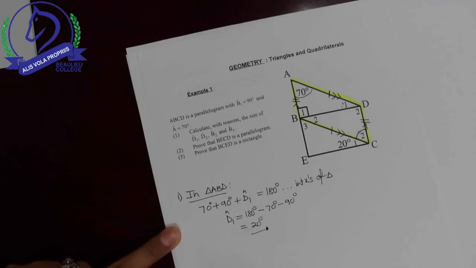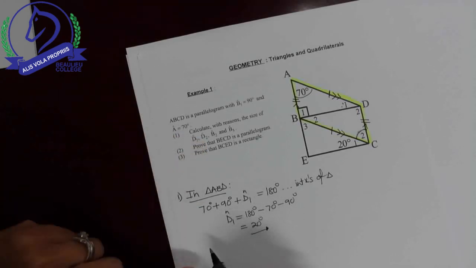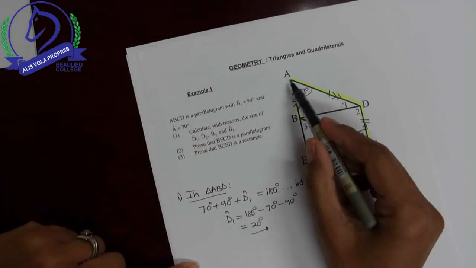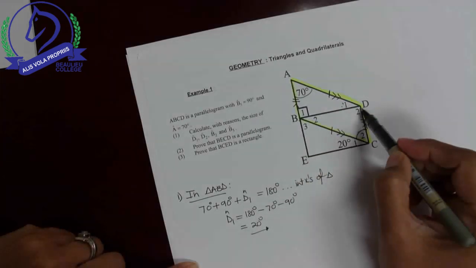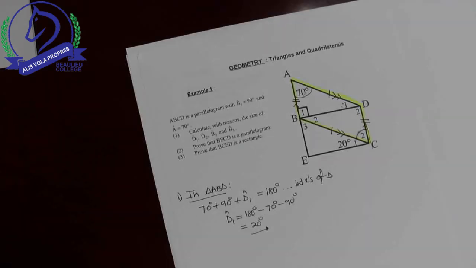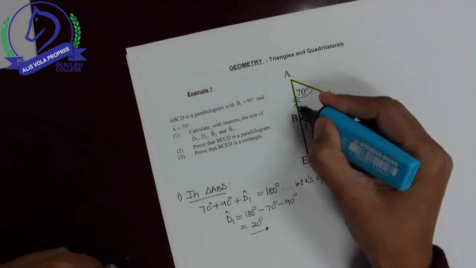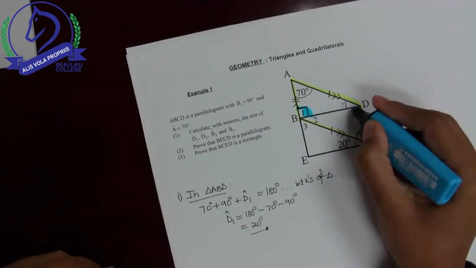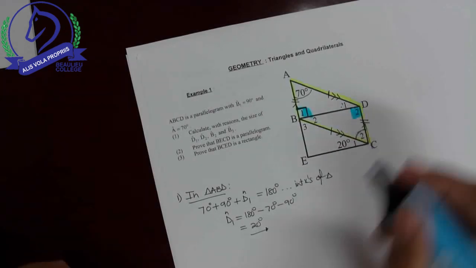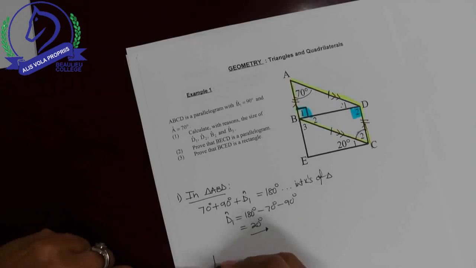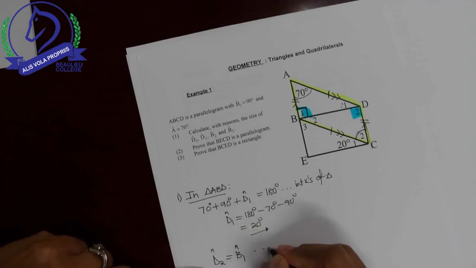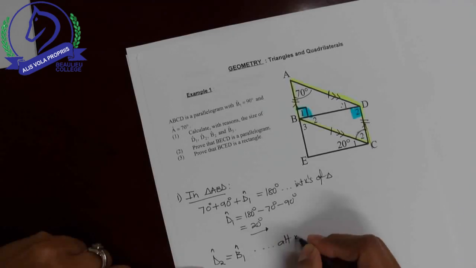Okay. Now, D2, where is D2? If you look carefully, this line is parallel to that line. So there's our Z formation. I'm not sure if you can see it. Let's highlight it. There's our Z. So that angle and that angle will be equal. Alternate angles. So D2 is equal to B1.